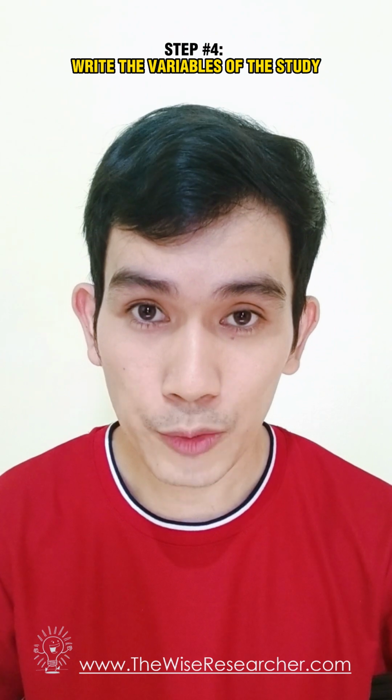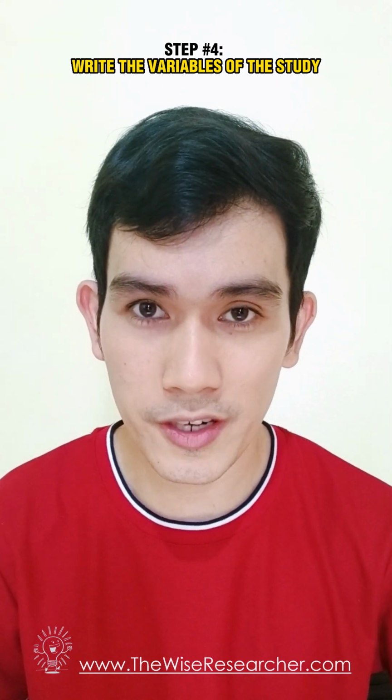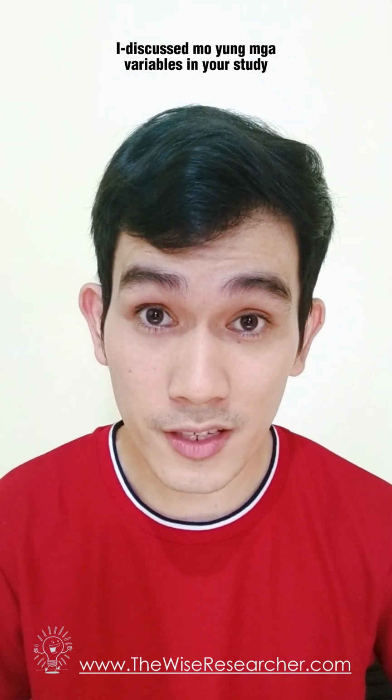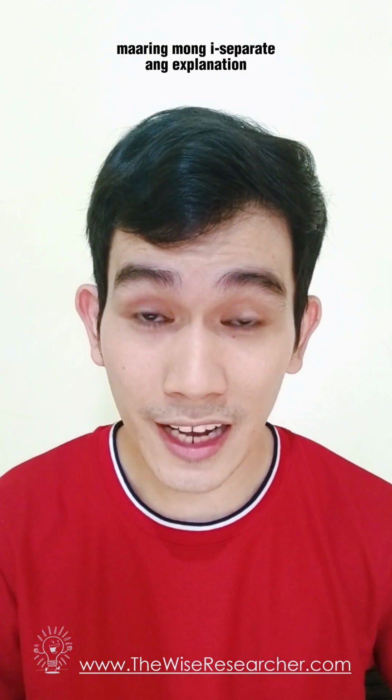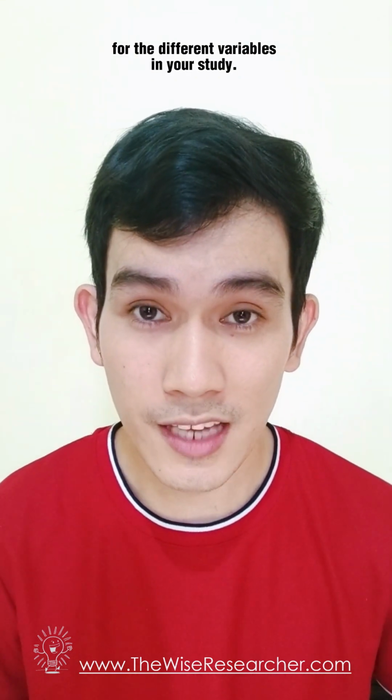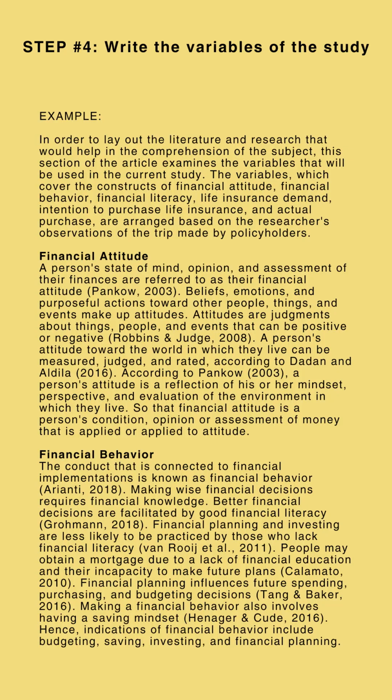Step number 4. Write about the variables of your study. I-discuss mo yung mga variables in your study. Maaari mong i-separate ang explanation for the different variables in your studies according to their connection to each other. Example: in order to lay out the literature and search that would help in comprehension of the subject, this section of the article examines the variables that will be used in current study.